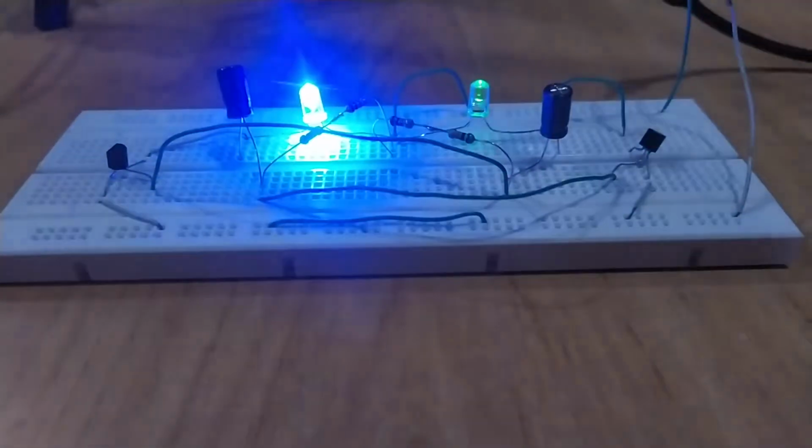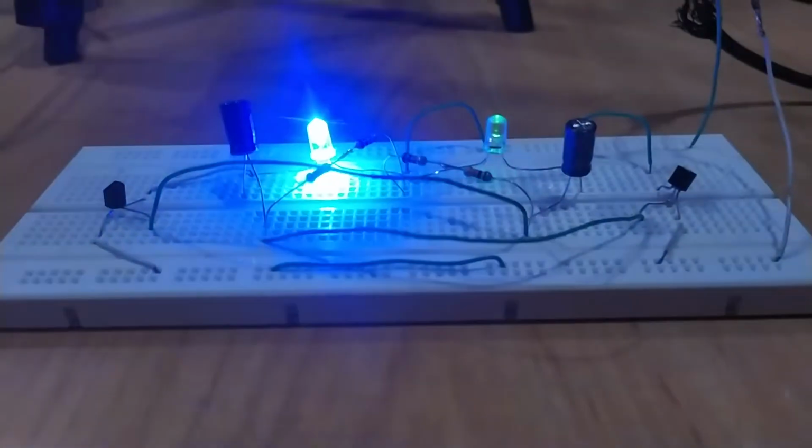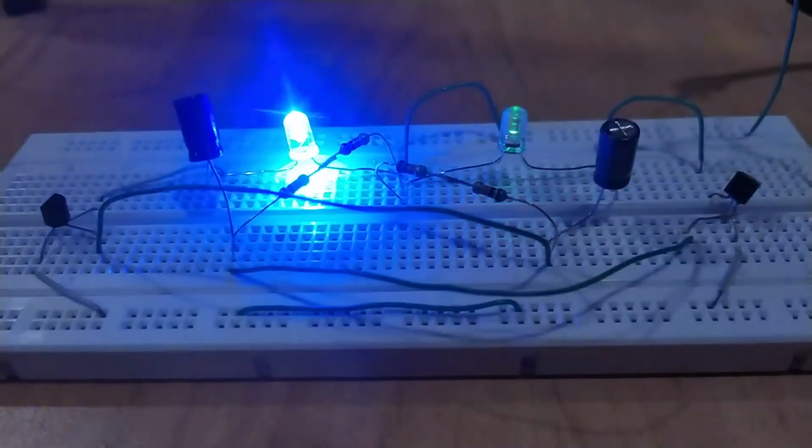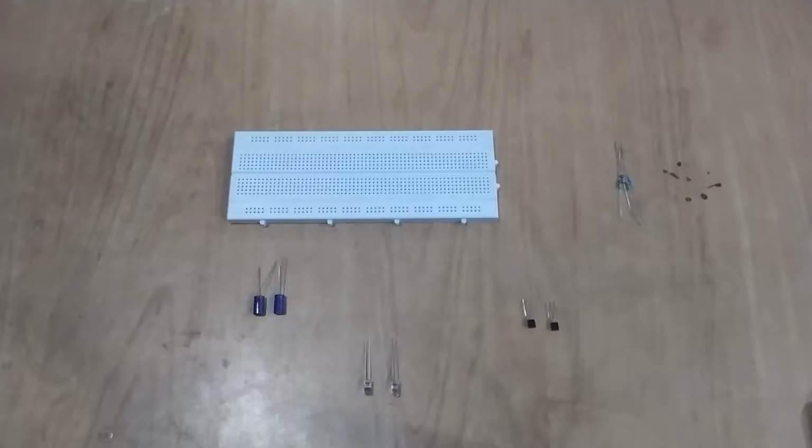So this is the circuit that we are going to create in this video. It is an LED flasher circuit. So these are the components that we will be using to create this circuit.